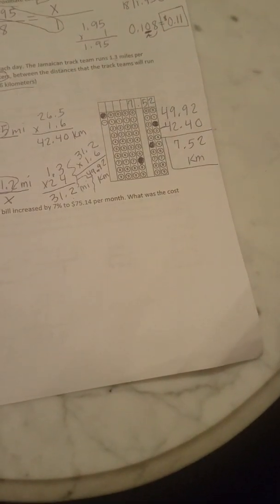Okay, so don't just write the numbers. You must also fill in the circles correctly, which is just circling the number that you have.